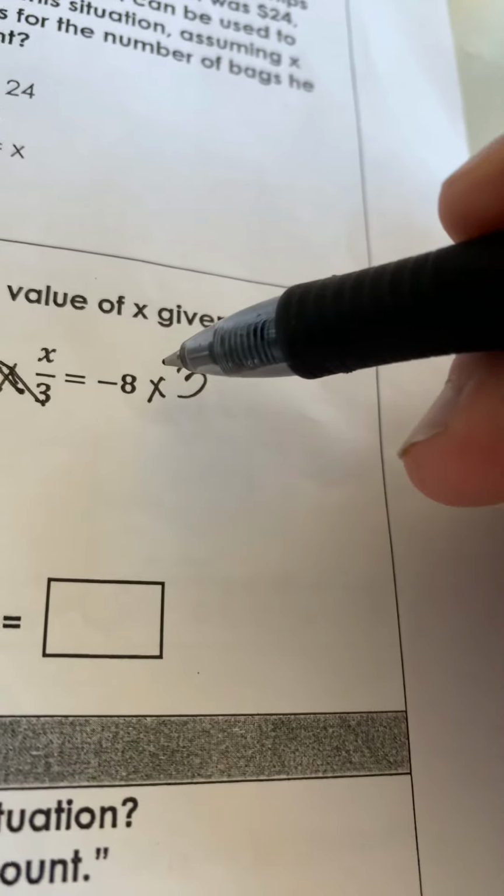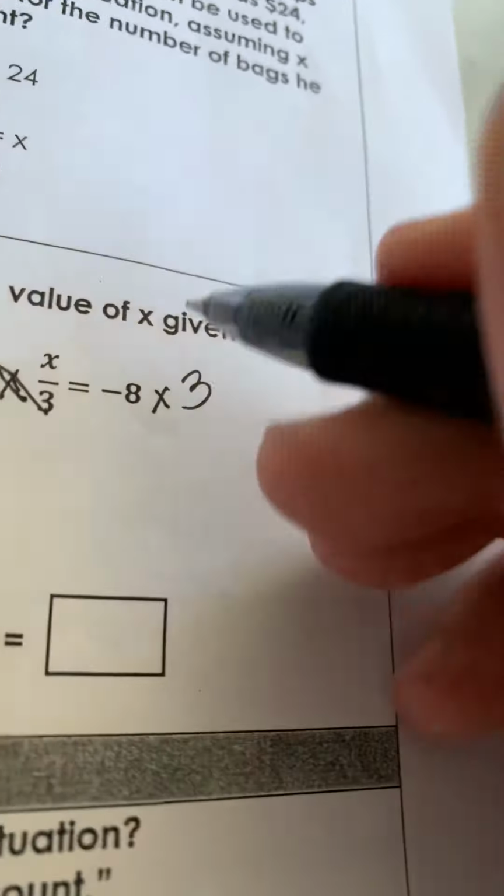So I'm left with x. So I have a negative times a positive, which means my answer is going to be negative. 8 times 3 is 24. So negative 24 divided by 3 is negative 8.